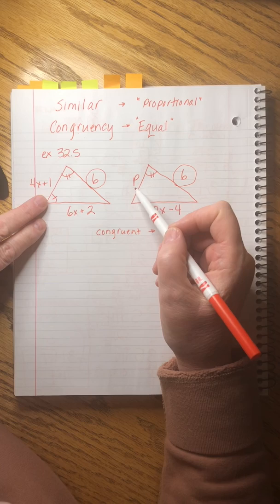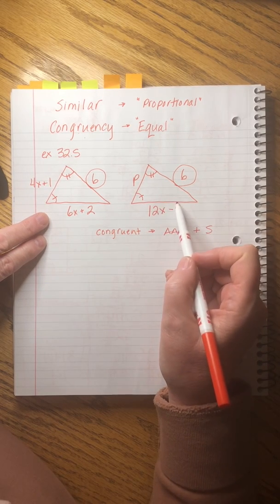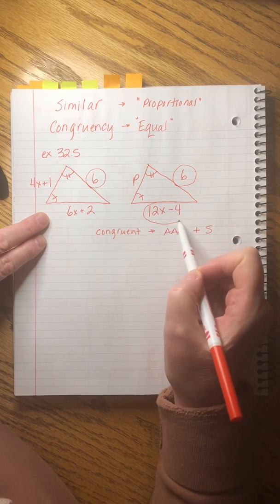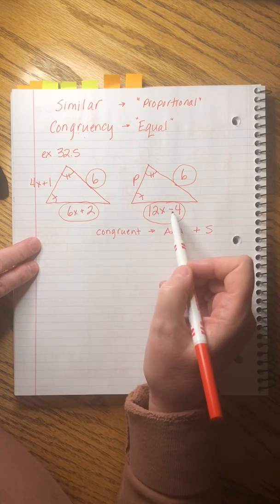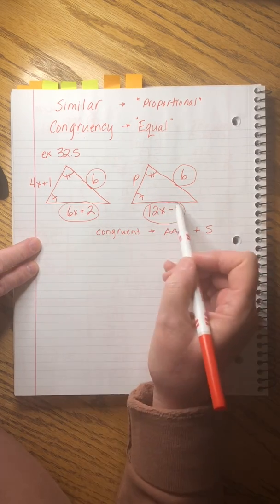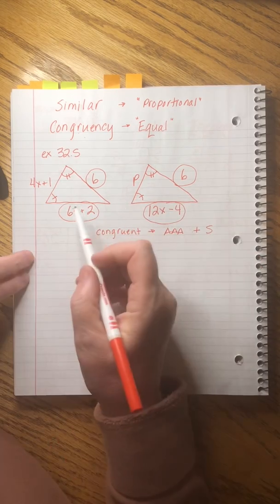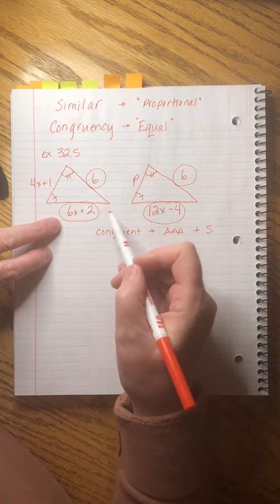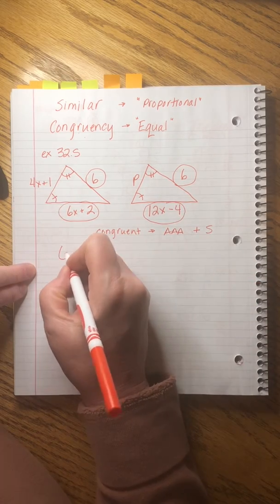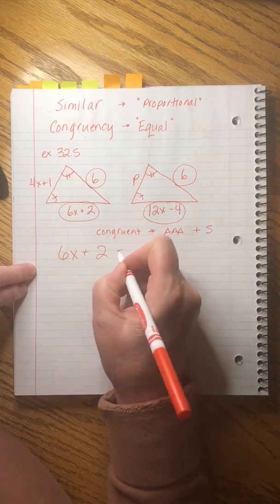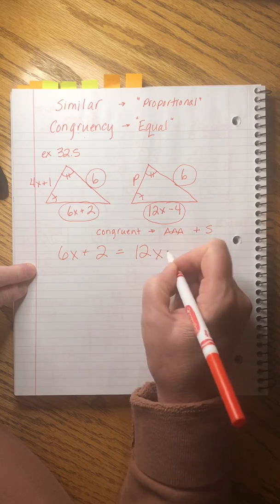So I'm going to try to figure out if I can say that this side is equal to this side, and don't ask me why I circled this one first. If these two sides are congruent because they're corresponding parts of congruent triangles, then they must be the same. 6x plus 2 equals 12x minus 4.